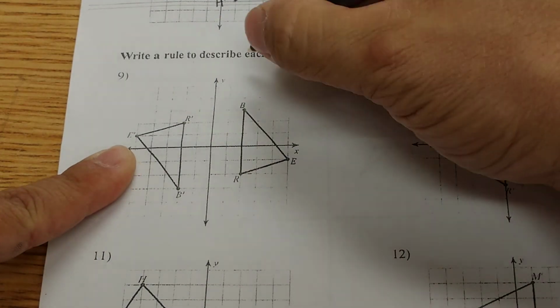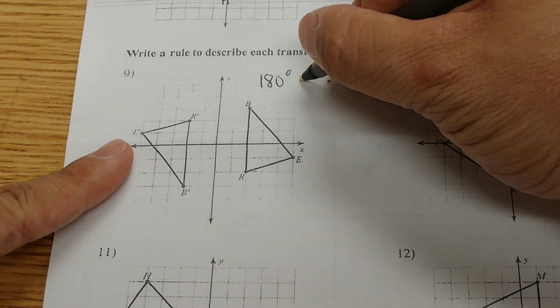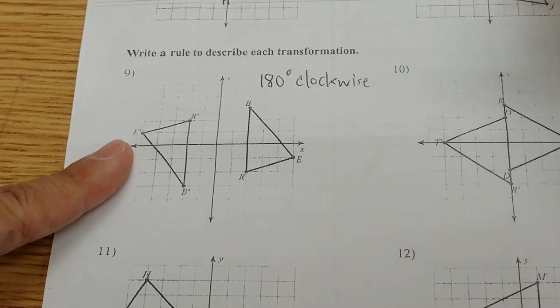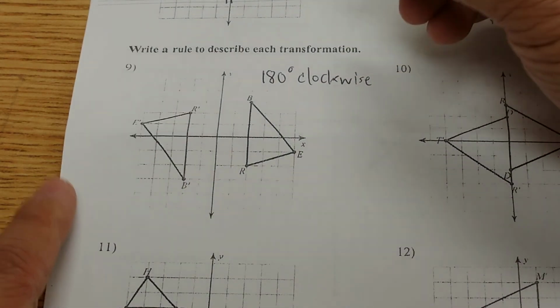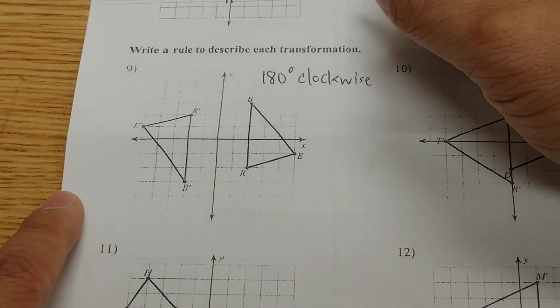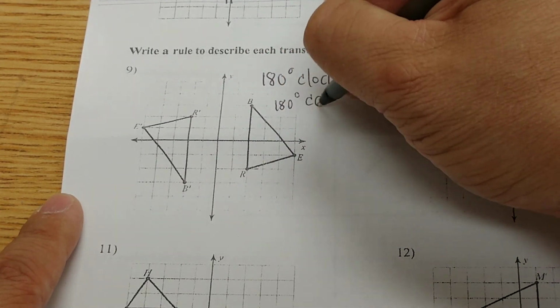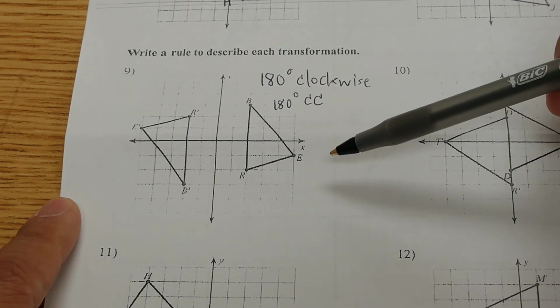So this is going to be 180 degrees. Okay, clockwise, vice versa. You already know that 180 degrees clockwise is the same thing as 180 degrees counterclockwise. So therefore, either one of these options is the right answer for number 9.